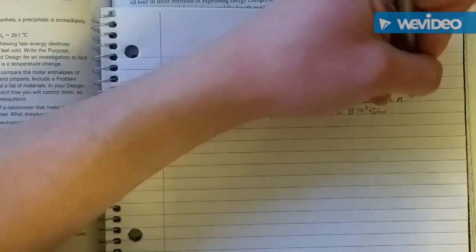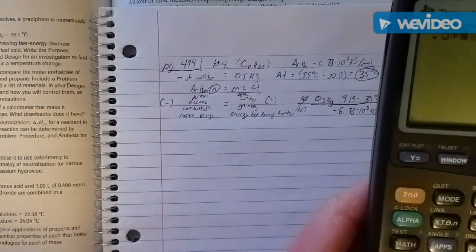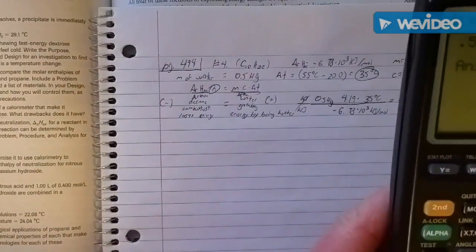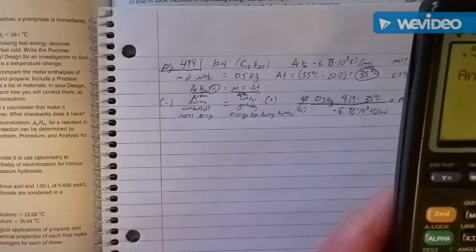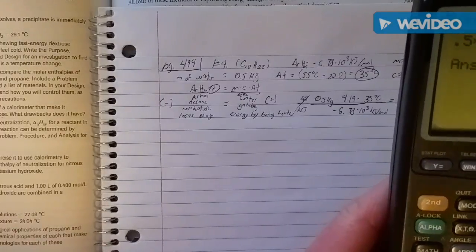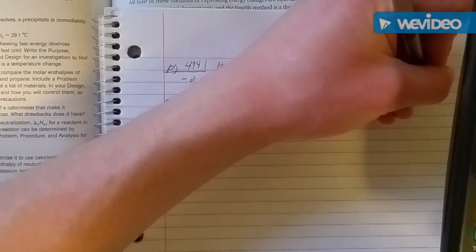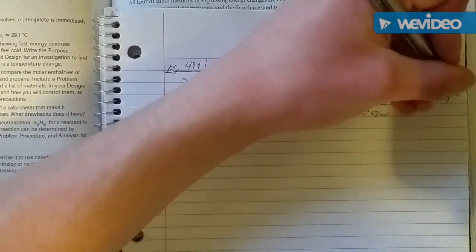So we go 0.5 times 4.19 times 35, all divided by negative 6.78 times 10 to the power 3, equaling negative 0.01081 moles.